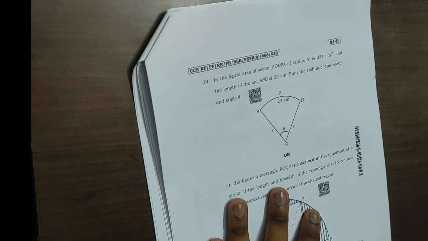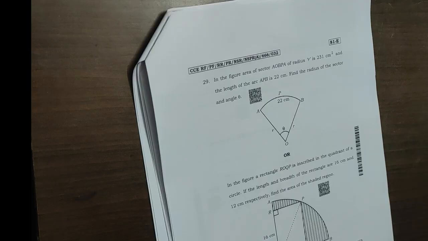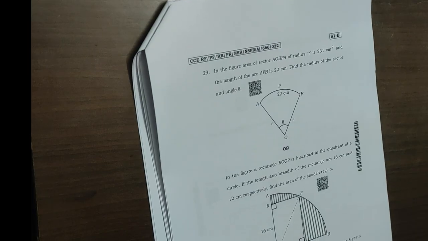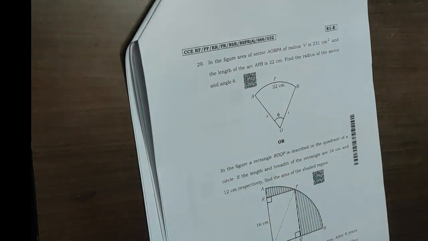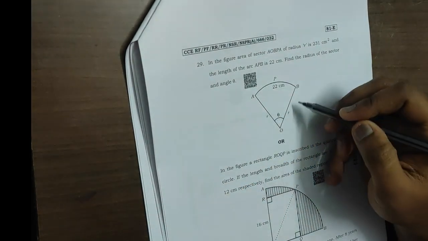Let us move into the 29th question. In the figure, area of sector AOBPA of radius R is 231 cm square and the length of the arc APB is 22 cm. Find the radius of the sector and angle theta. They are given as a sector AOBPA.